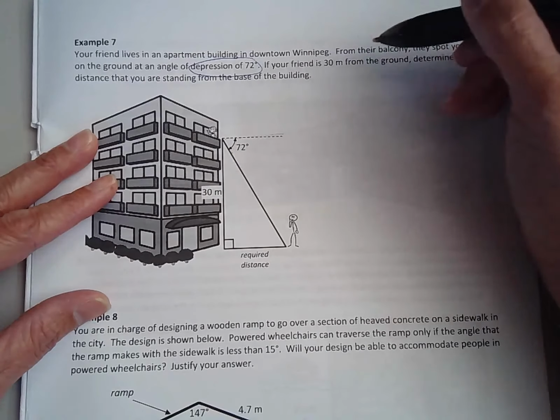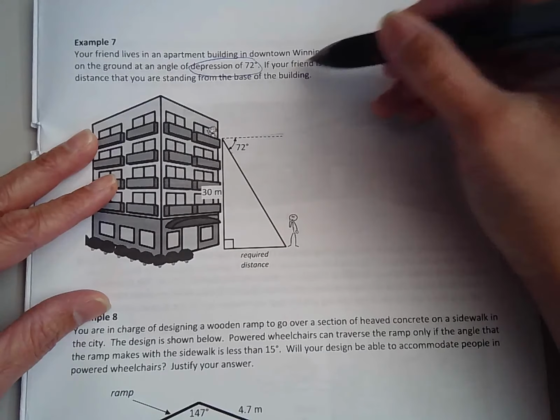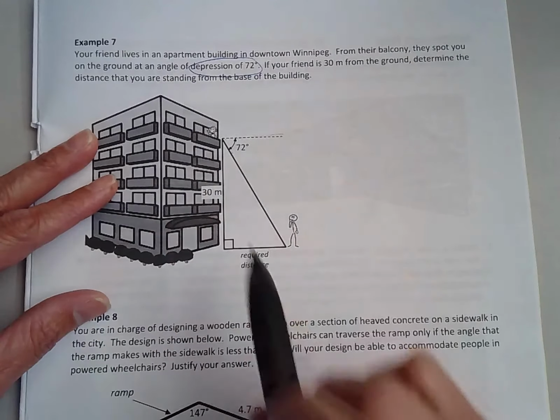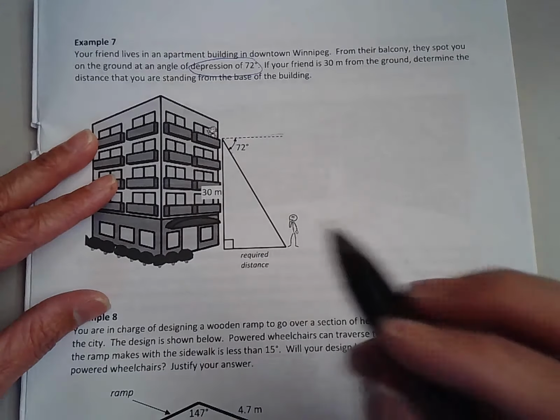And then it says here, your friend is 30 meters from the ground. Your friend is up there, 30 meters from the ground. So that's 30 meters there. This is not 30 meters; this is 30 meters from the ground. Determine the distance that you are standing from the base of the building, from here to here. So this is the distance that we're looking for, the x. So going back to this one here, this is our triangle.